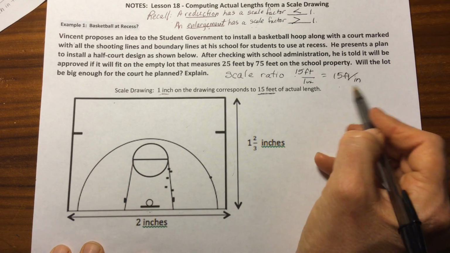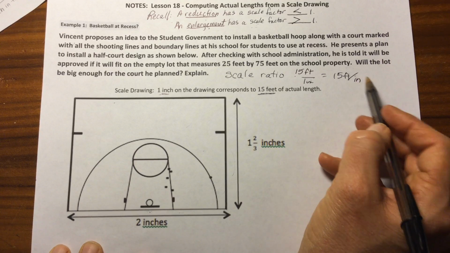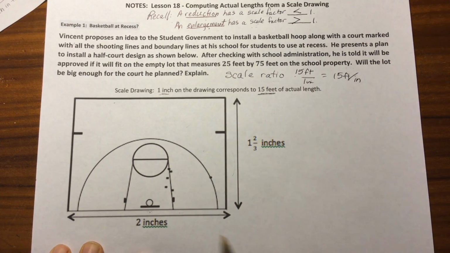Well, all we're doing here then is taking what used to be called scale factor, which we're now calling scale ratio, and we're going to multiply that by 15 feet per inch. And when we do that, of course, 2 times 15 is 30, and it's going to be 30 feet because we're looking at what it is going to be on the court or in the lot.